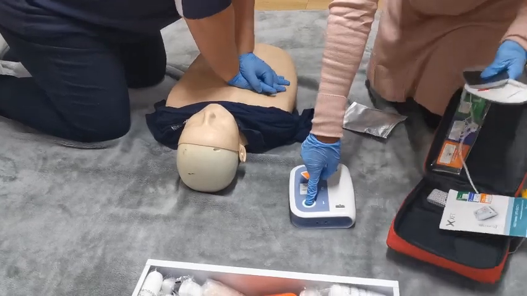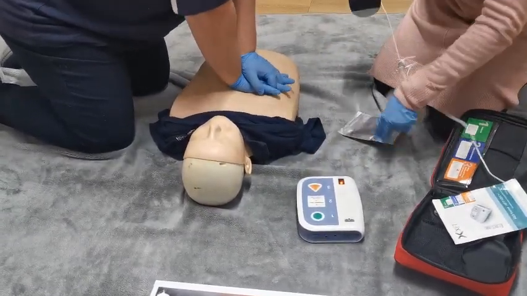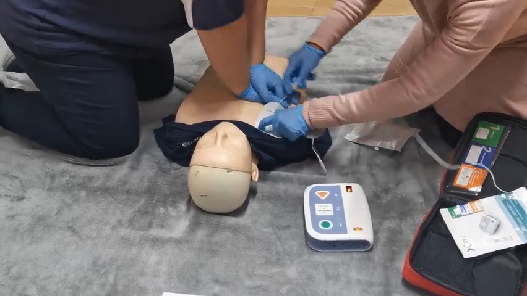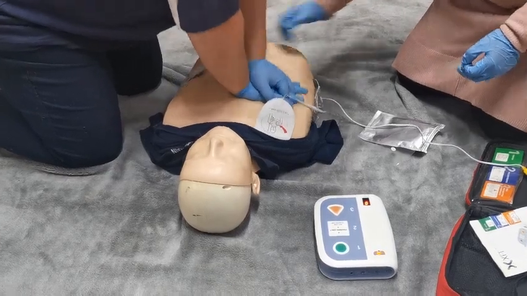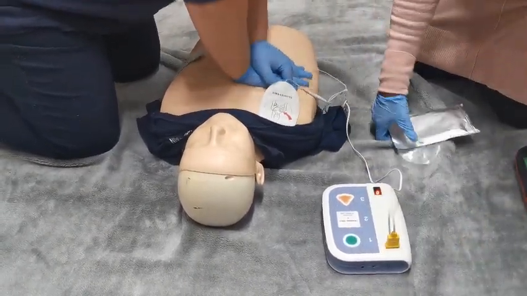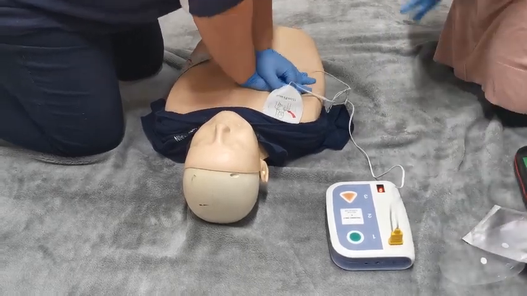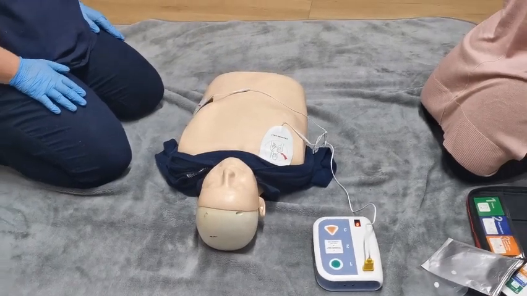Apply pads to patient's bare chest. Plug in pads connector next to flashing light. Apply pad, analyzing heart rhythm. Do not touch the patient. You clear, I'm clear, we clear.